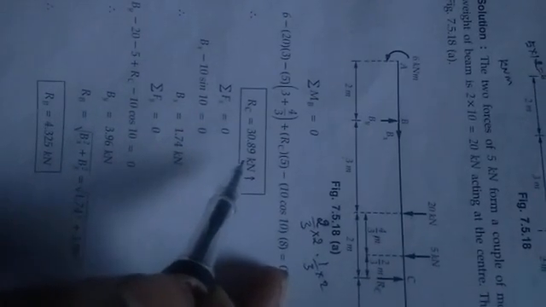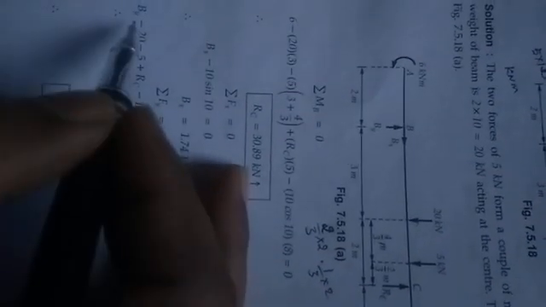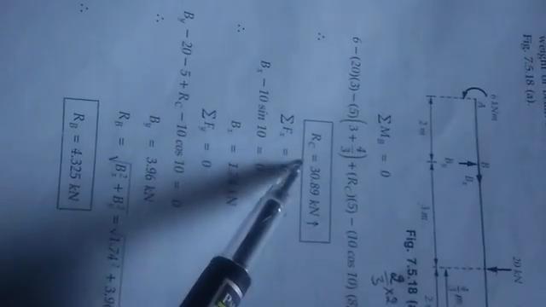In this equation, the only unknown force is BY. RC value you have determined earlier as 30.89, so substitute the RC value and find out the value of BY. You can find it very easily here.